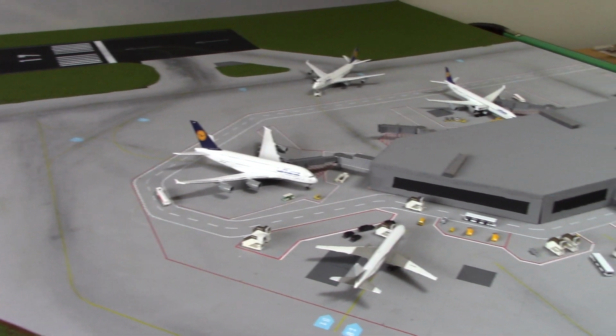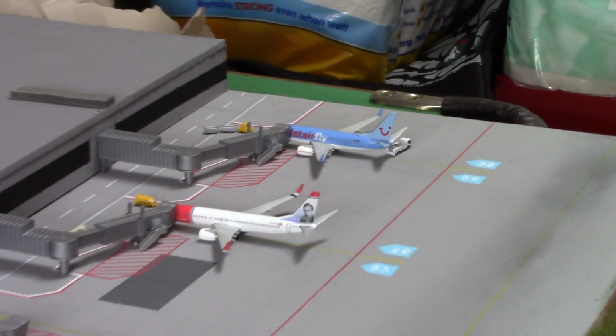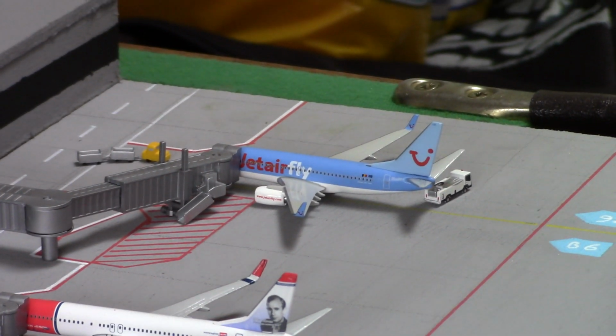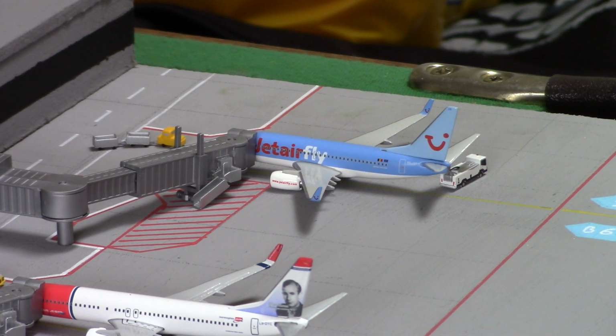So the first model, we'll start on the far side. So we'll start with this one. Jet Airfly 737-700, registration Oscar Juliet Alpha Romeo. I've had this model for quite some time now. When I initially did this airport, this was part of the large batch of models that I bought. I do also have a Jet Airfly 767-300. This particular model I think is Herpa, I believe so, but the 767 is from Sky 500.